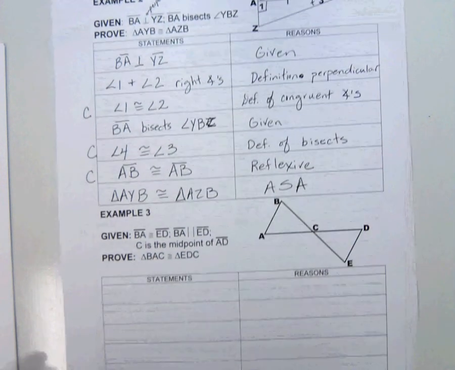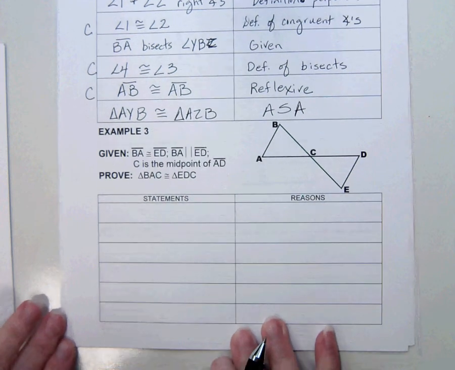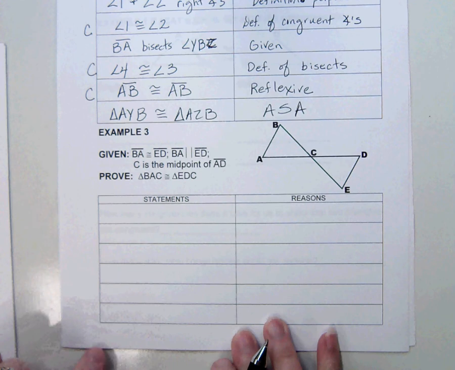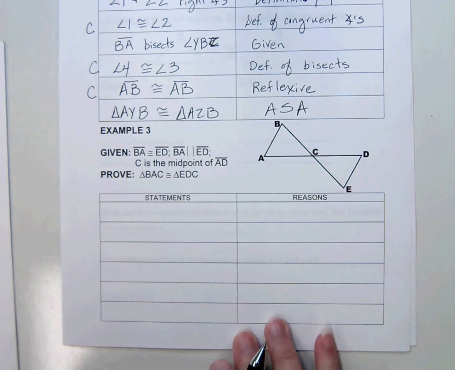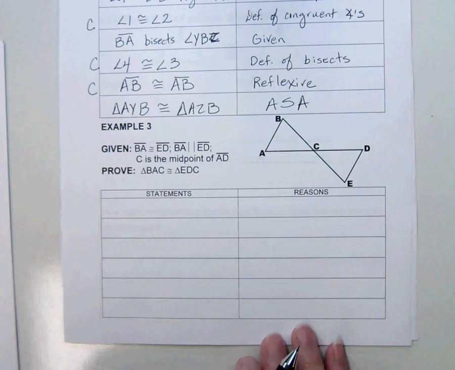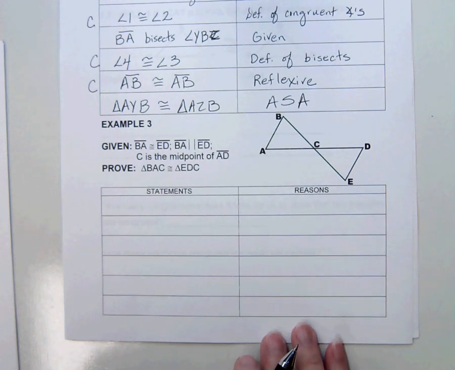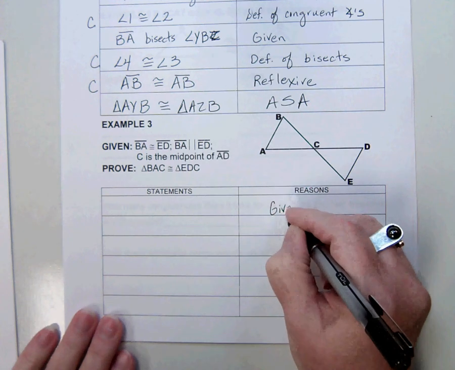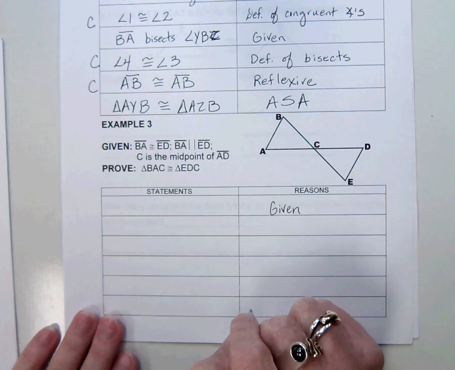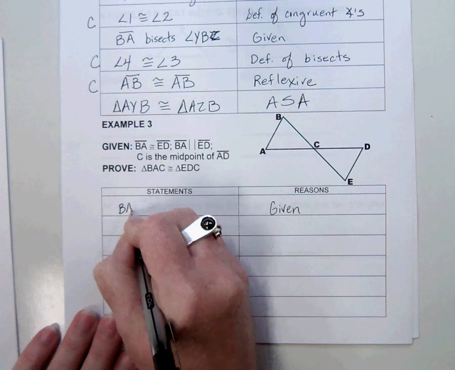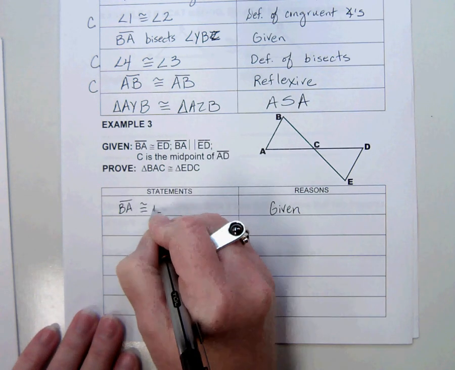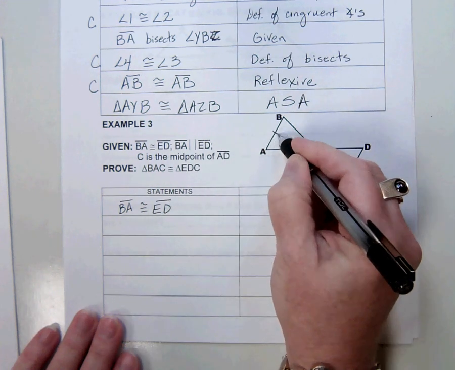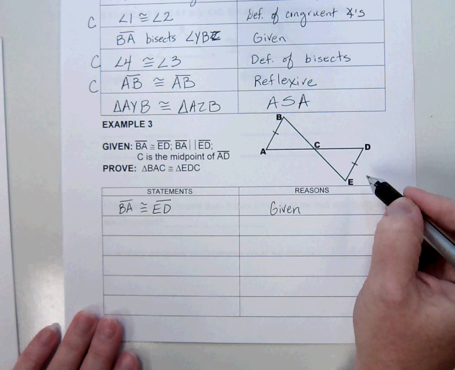Let's try another one. Anytime they give you a picture with the given and what you're proving, you always want to mark your picture. I think it makes it easier if you mark your picture while you're working the problem. And you do know that you always start with a given, so you can go ahead and write the word given, and then I always copy the first one. And after you copy the first one under the statement side, go ahead and mark it on the picture. With a tick mark, I'm going to mark BA and ED congruent.